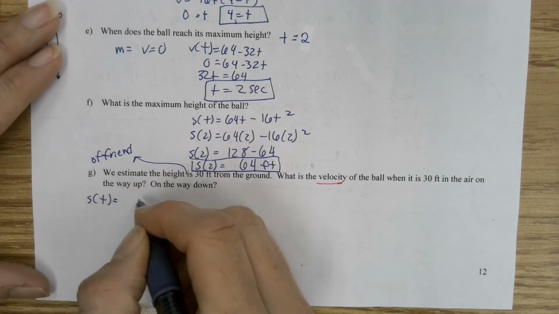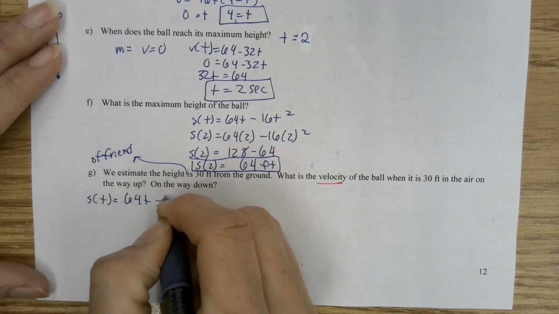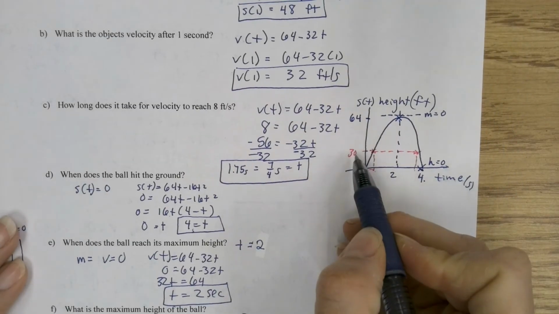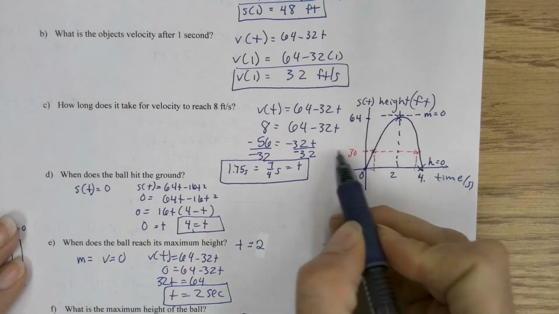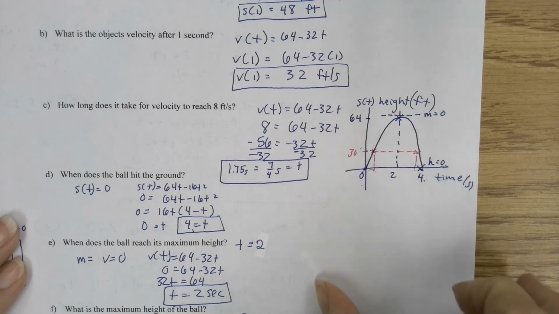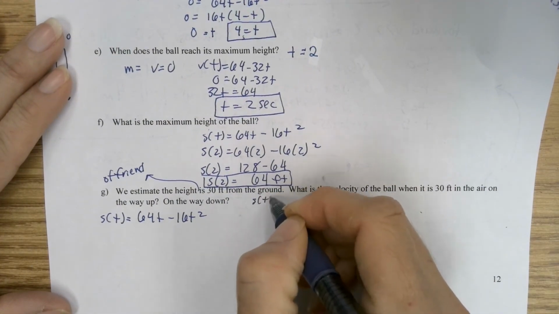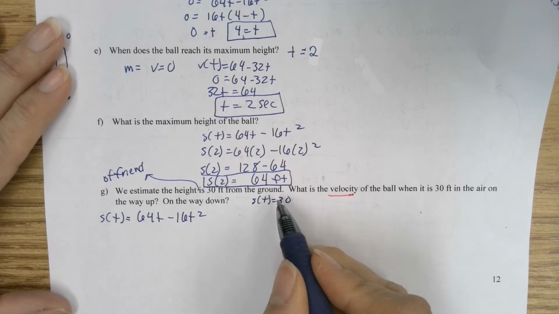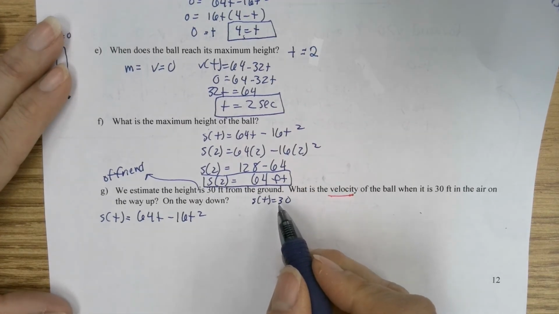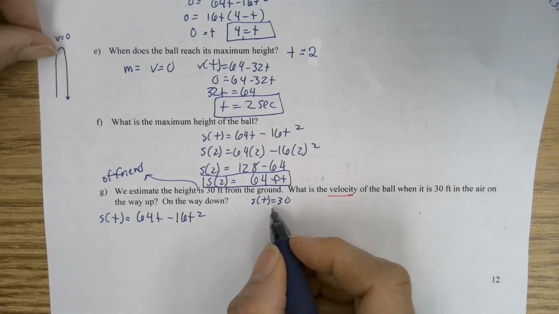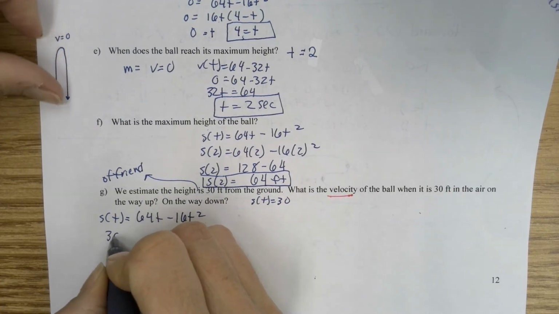And I'm going to start by forcing my height to be 30 feet high. Again, we're looking for the time values when the height, or when S of t, is 30. So I'm going to substitute 30 in for S. This is my goal here. That's going to give me a time value, and then I'm going to use that to find velocity. So I'm going to substitute 30 in for S over here.